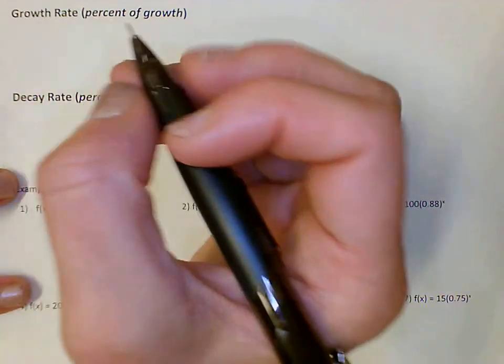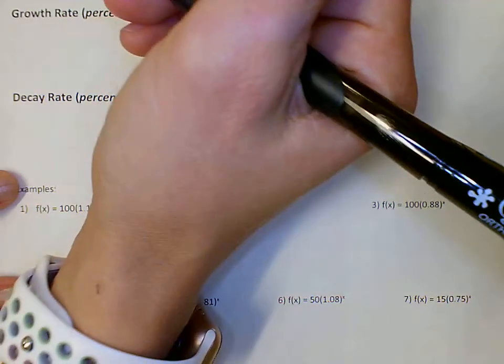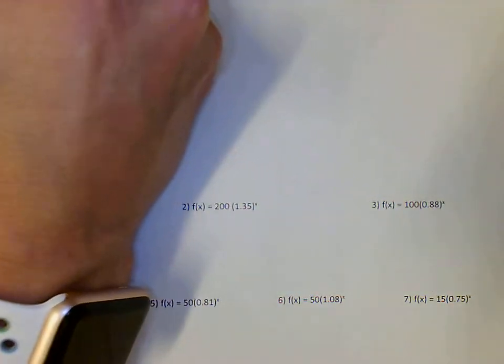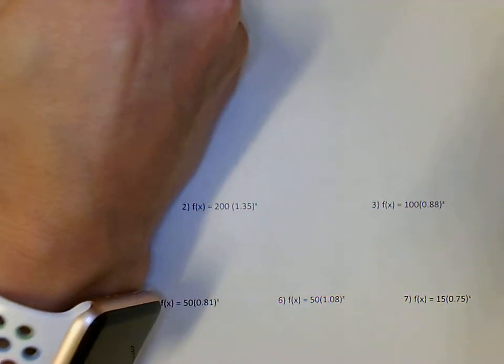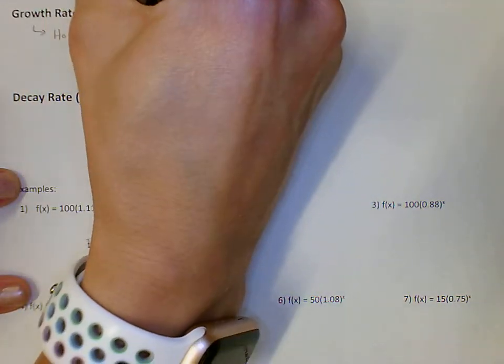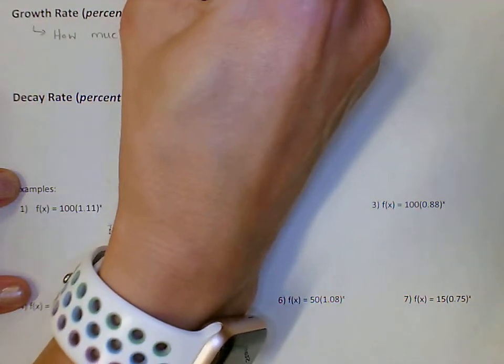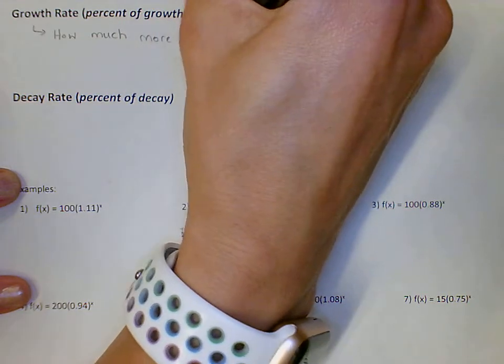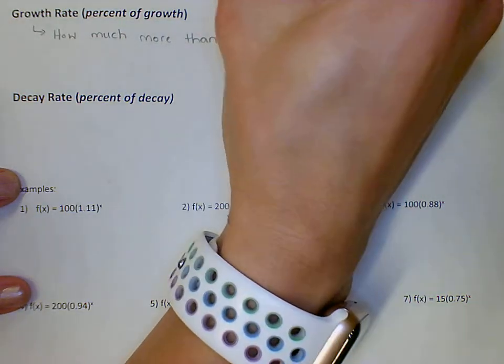So growth rate, there's a couple ways to think about it. But in the equation, the way to think about it is it's how much more than 1 the B is in your equation.